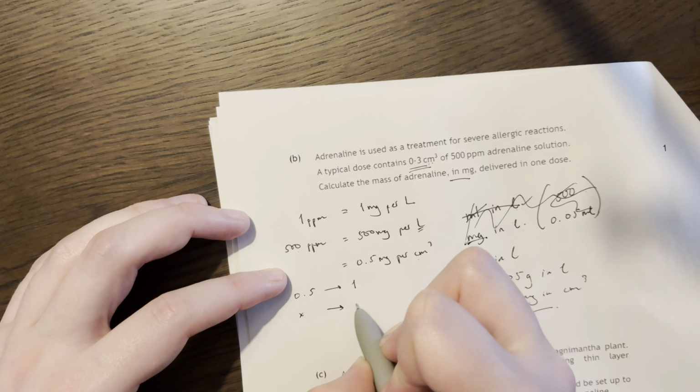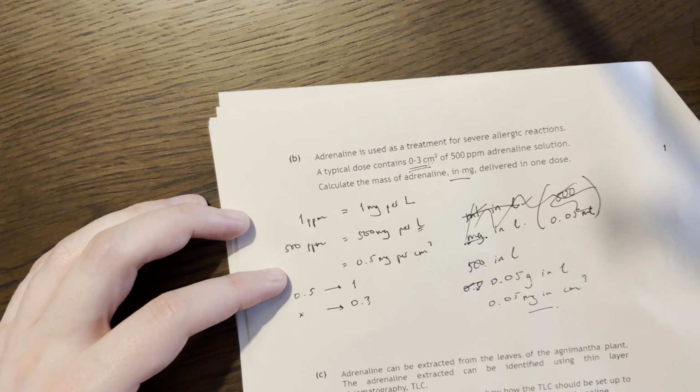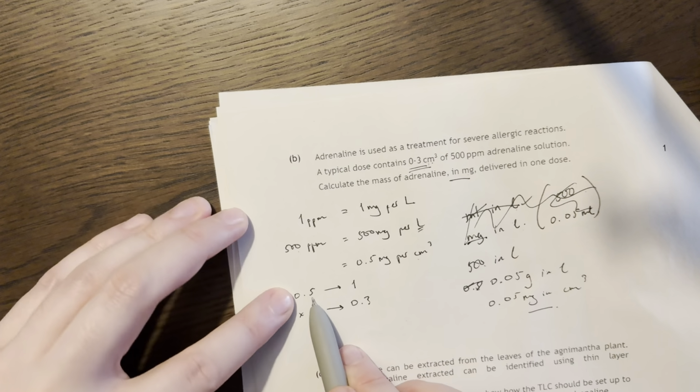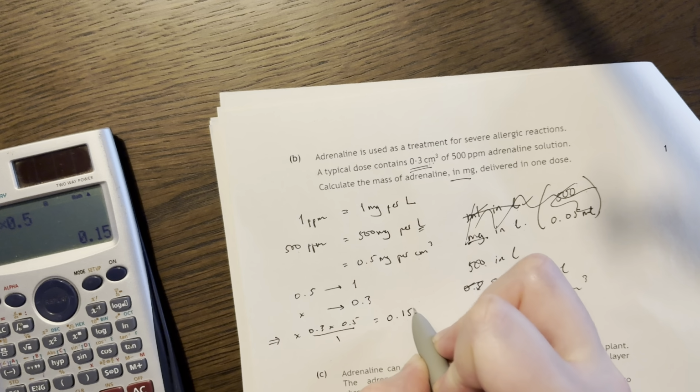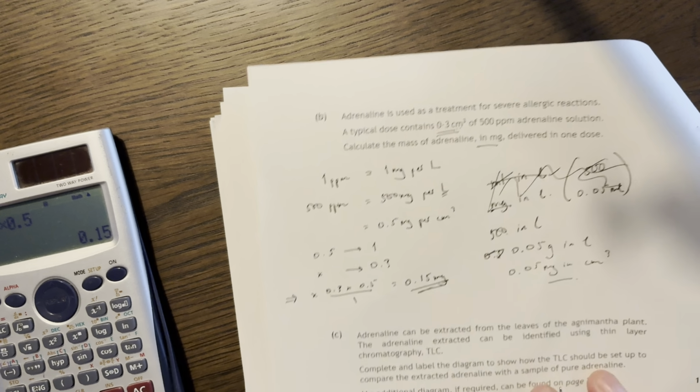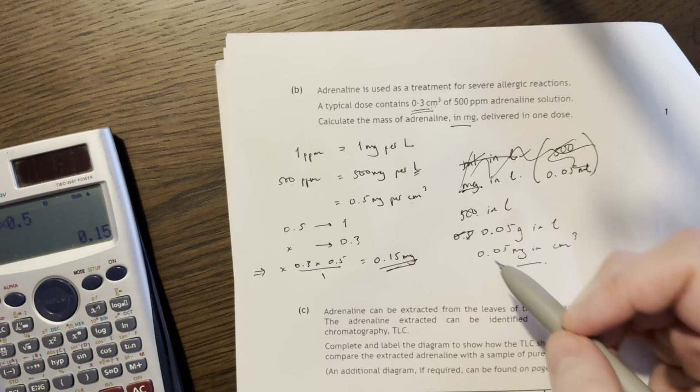We want to know how much is contained within 0.3. I mean, there's nothing stopping you sort of dividing that number by 10 and then timesing it by 3 to get that number x. But again, I just want to show this in full. So that implies that to get x, we need to do 0.3 times 0.5 and divide that by 1, which is what I'm going to do now, which lands us at 0.15 milligrams. So not as complicated as I made out on the right hand side.